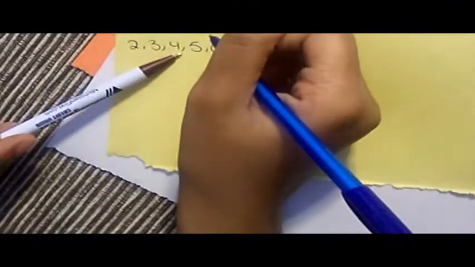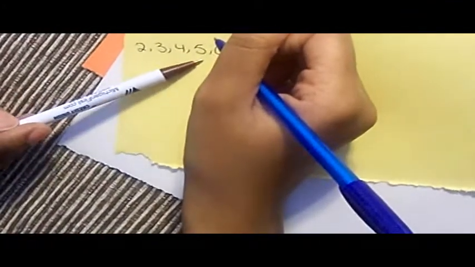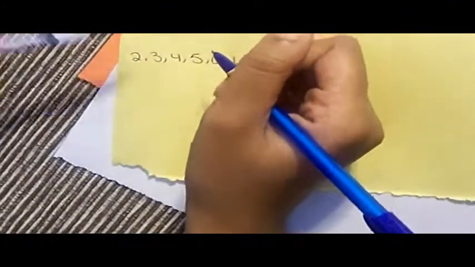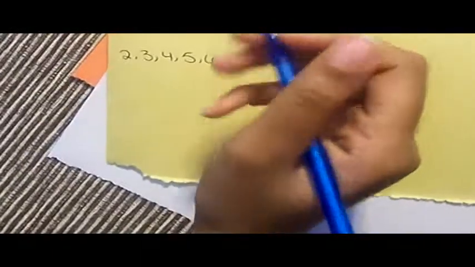My median will be 5. Okay. 1, 2, 3. 1, 2, 3. That's correct. That's the number in the middle. Very good. So you can put your number 5 there.